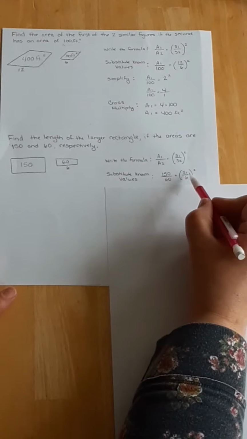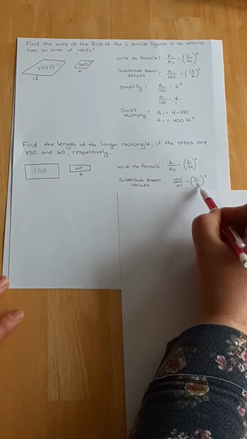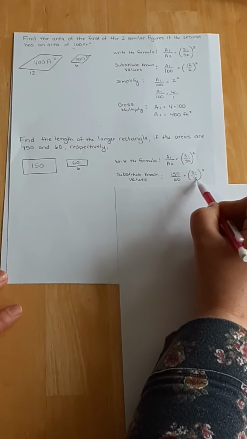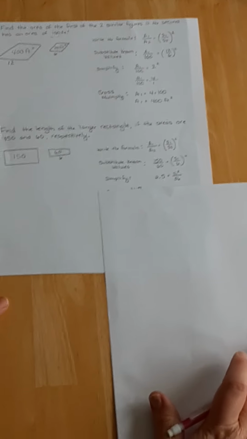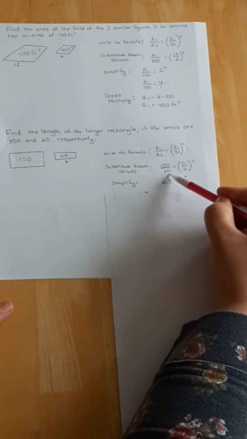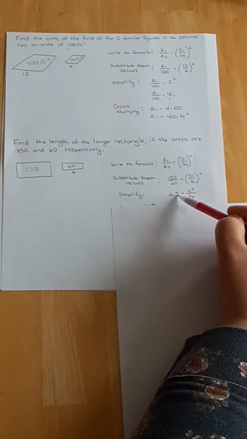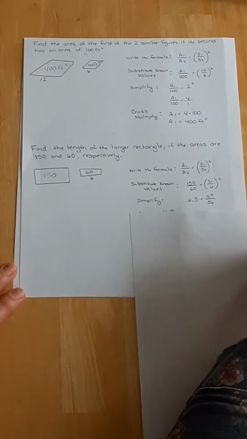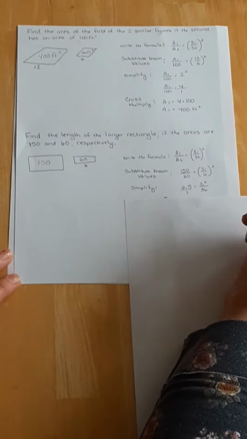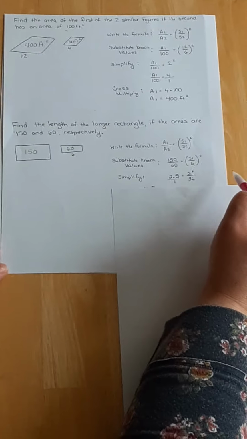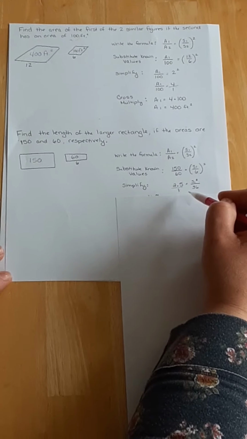I do not know the side length of the first one. That's what I'm trying to find, but I do know the side length of the second is 6. Now we're going to follow the steps just like we did above. Reduce my fraction first. 60 can go into 150 2.5 times. It's okay to get a decimal. Reduce it down as much as we can as long as it comes out to be a nice even decimal. We don't want a decimal that continues on and on. If we can't do that, just reduce the fraction as much as you can.